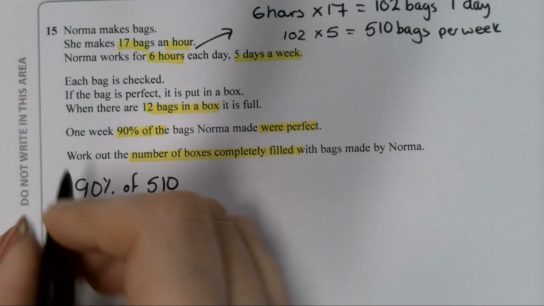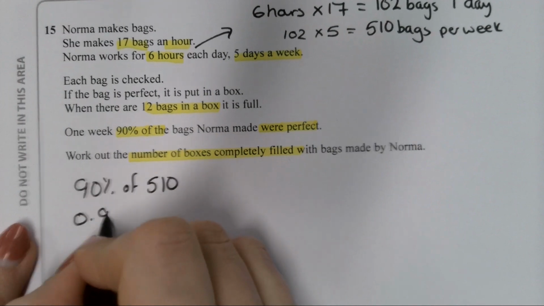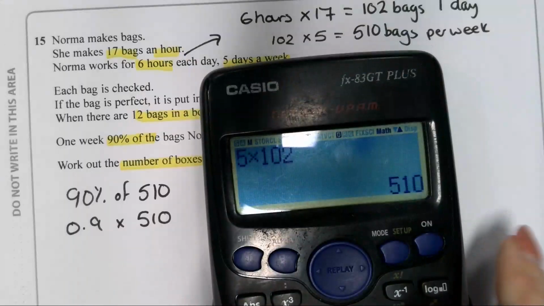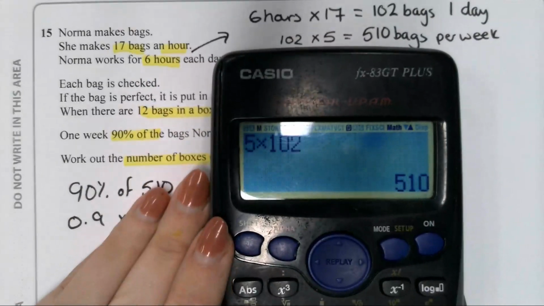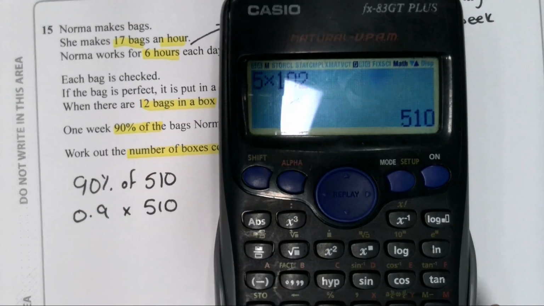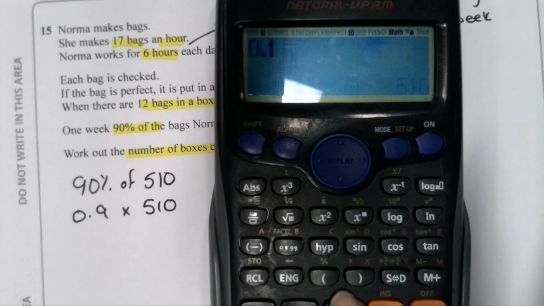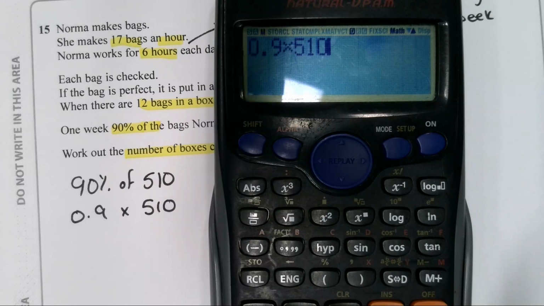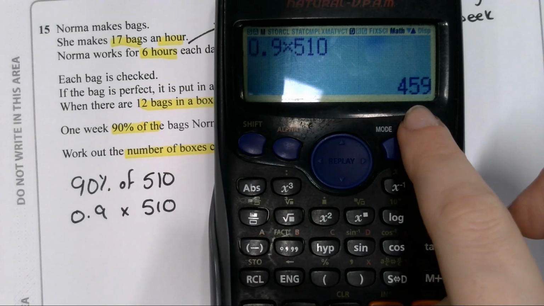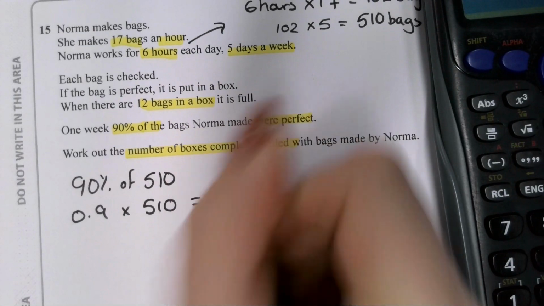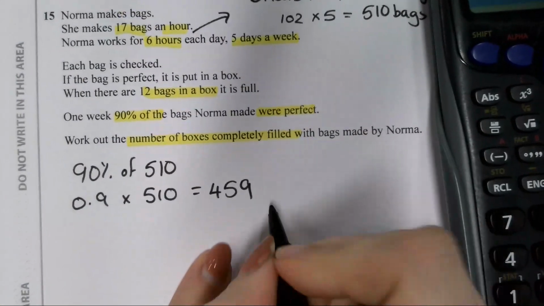I'm going to use my decimal multiplier, 0.9 times 510 on my calculator. 0.9 times 510 equals 459. So she's made 459 perfect bags.